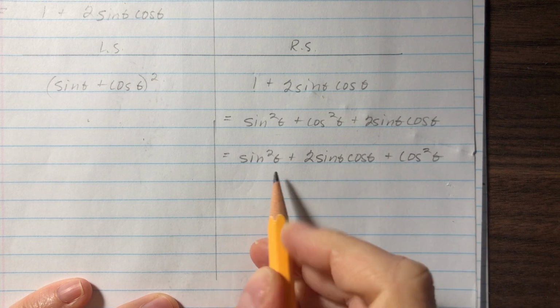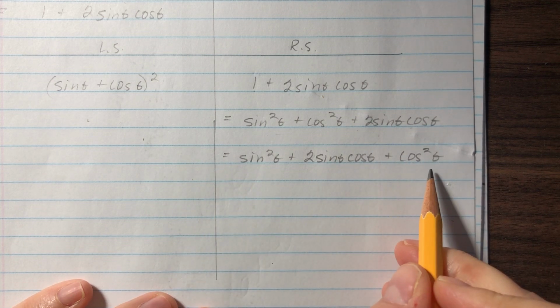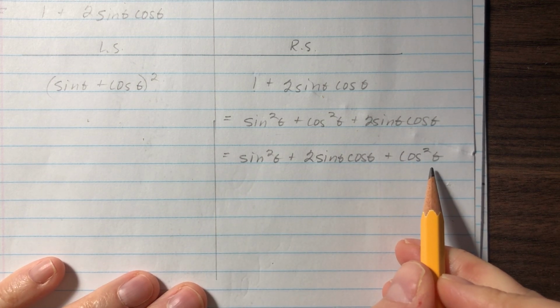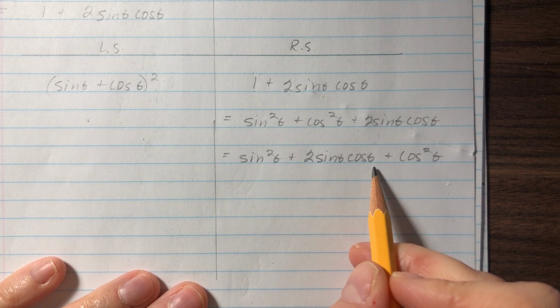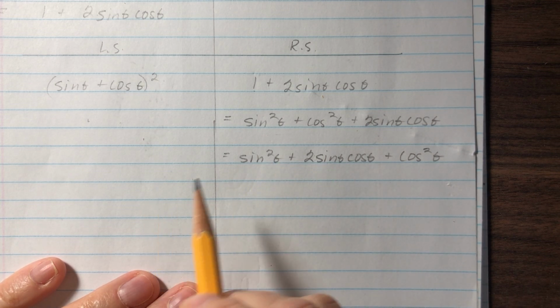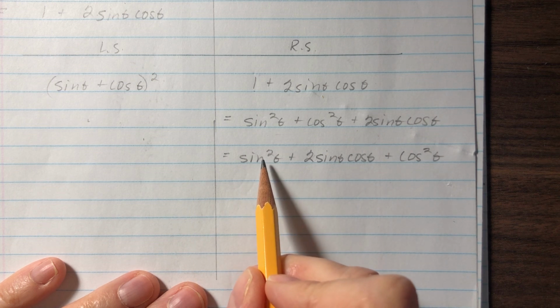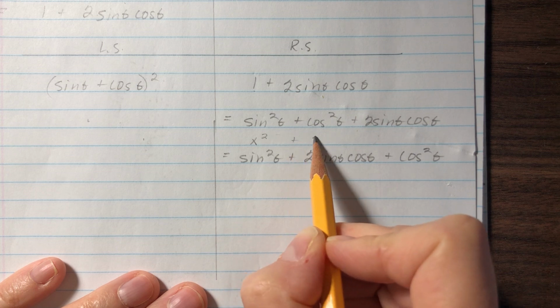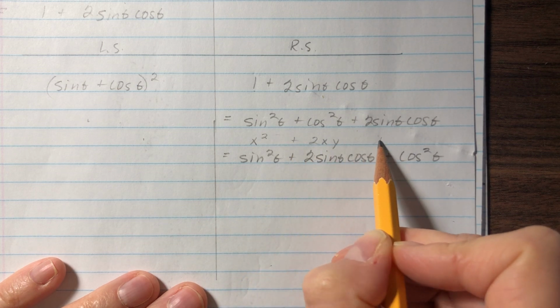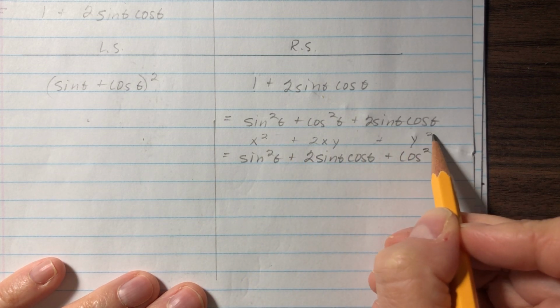Again, if you can't quite see how this is a perfect square trinomial, try to replace sine theta and cos theta with x and y, because this is the same as x squared plus 2xy plus y squared.